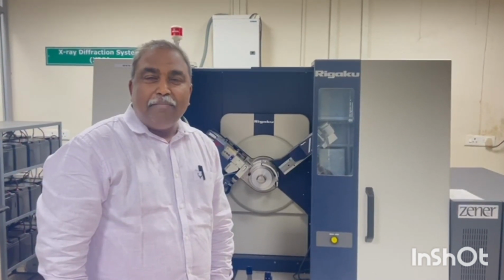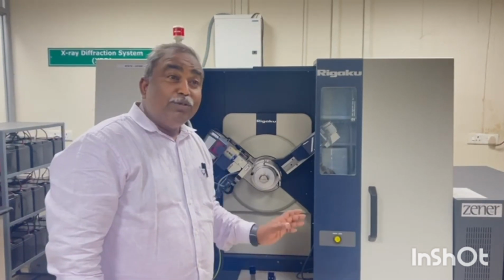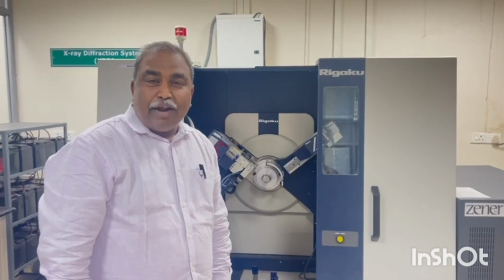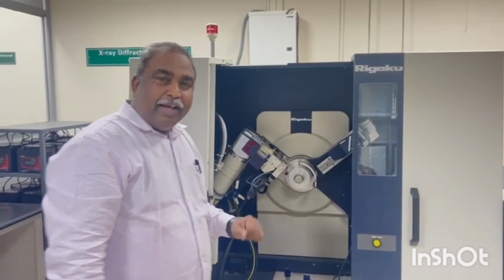XRD works on the principle of Bragg's law, where n lambda equals 2d sin theta, where lambda indicates the monochromatic X-ray that you are using in the system, and the angle of diffraction we measure through the detector. Then based on that we arrive at the D-spacing. Okay, so let us get into the instrumentation part of the XRD.